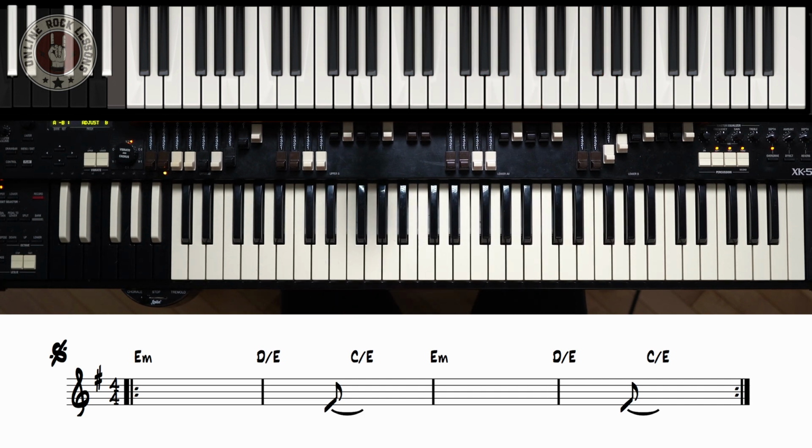Just like that. And for the rest of the song, it's pretty much the same. We have the same kind of part, so you can use this for the introduction or just pads. We have different ideas in the verses.